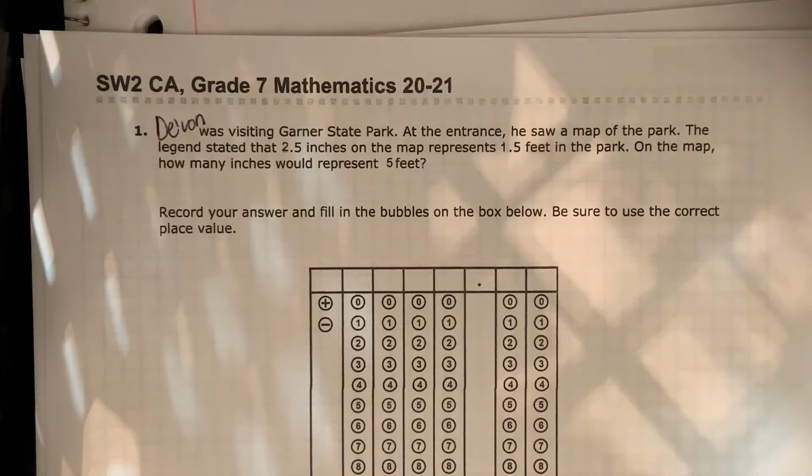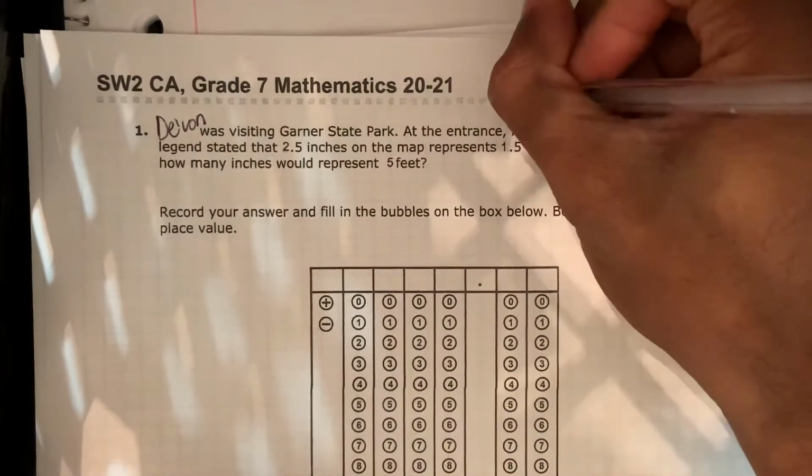All right, ladies and gentlemen, let's get into this problem here. As always, we begin with our rule strategies.